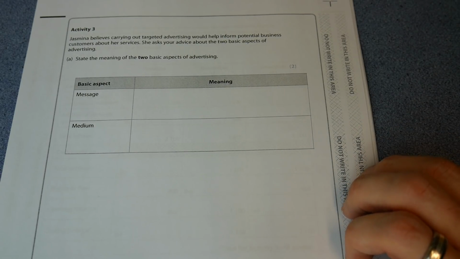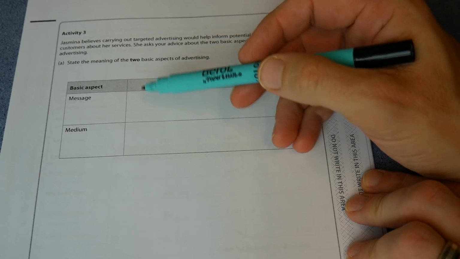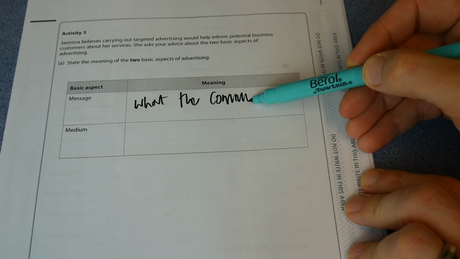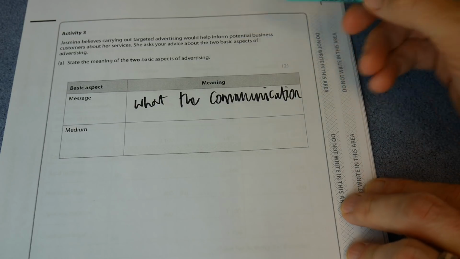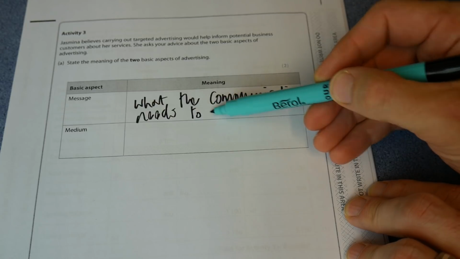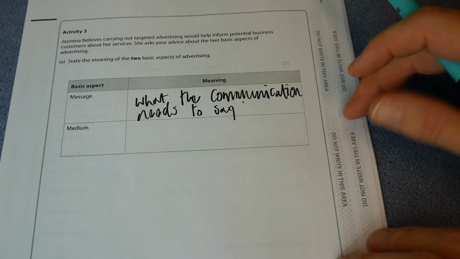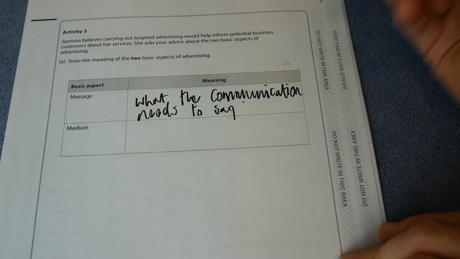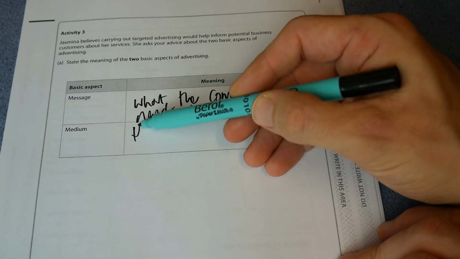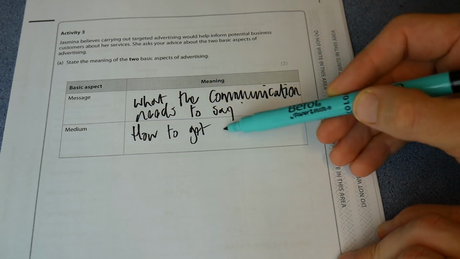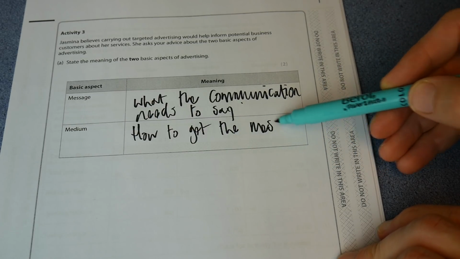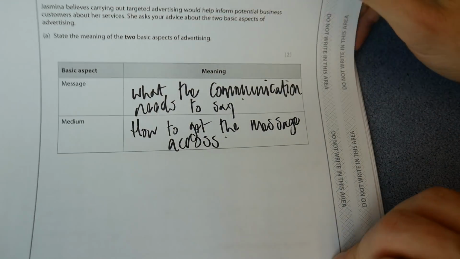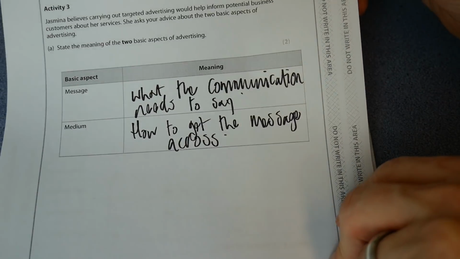So first up, when it comes to the message, well, this is about what you are trying to say to potential customers. Okay, so what the communication actually needs to say. All right. And then we've got the medium. Well, the medium is the choice of advertising or promotional method that you actually choose to use. Okay, and of course that could be print, that could be digital. So really this is just about how to get the message across, or the method used, or how you will actually carry out that promotional material, and what sort of methods you'll use.